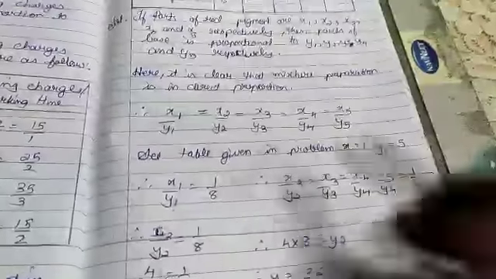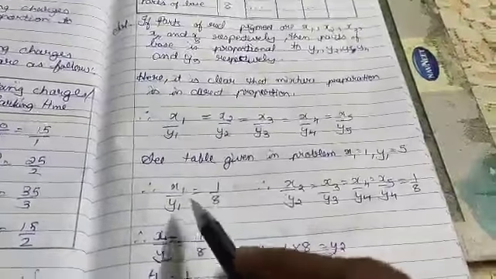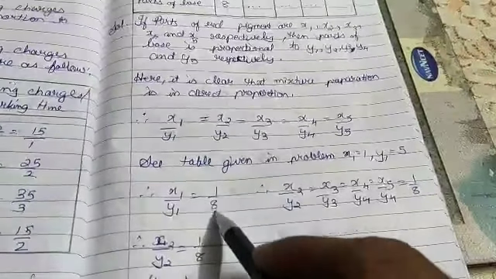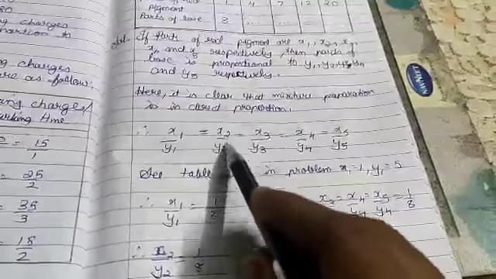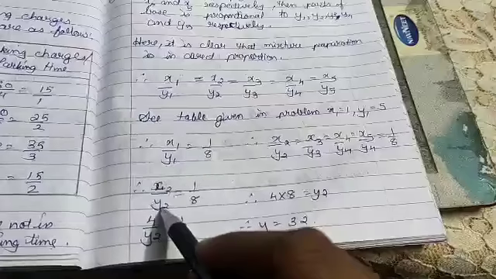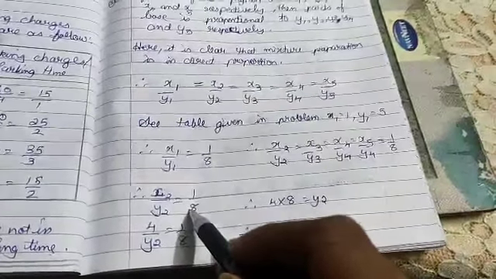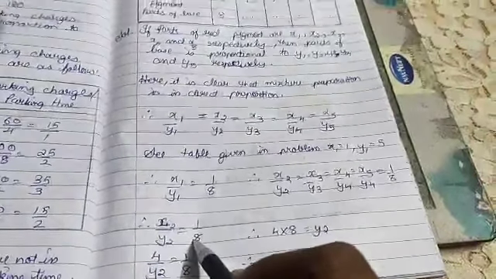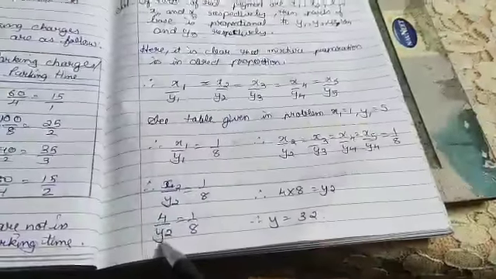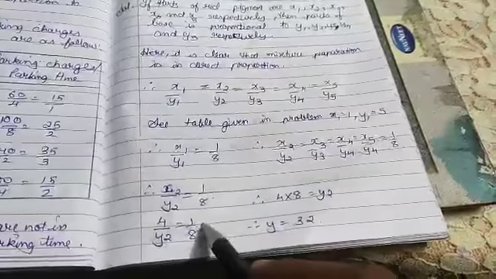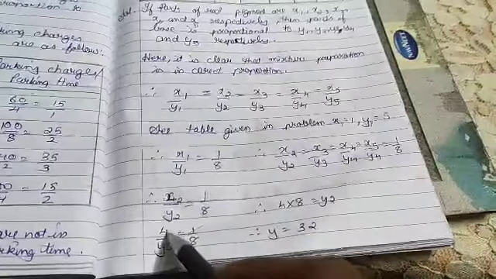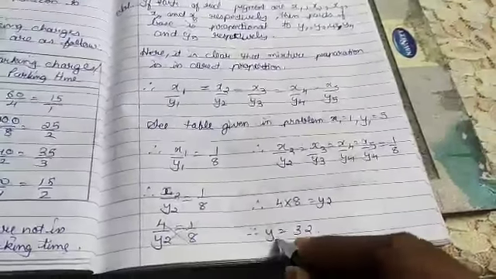Now I will compare this, I will equalize this value, that is x1 by y1 equals 1 upon 8, with x2 by y2. So while comparing, x2 by y2 equals 1 by 8, we have to equalize. The value of x2 is given as 4, so write down 4 over here. From that we can easily get the value of y2. You have to do cross multiplication. y2 will come over here and 8 will come over here. The value of y2 will be 32.